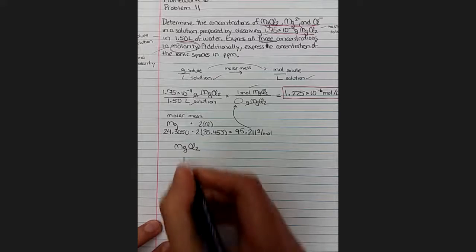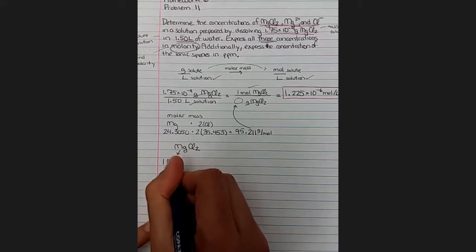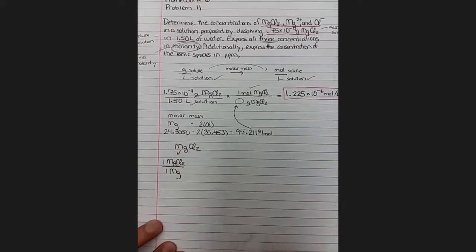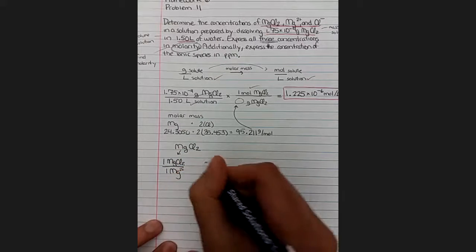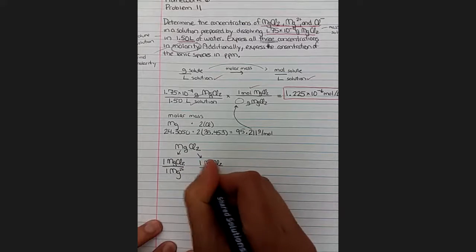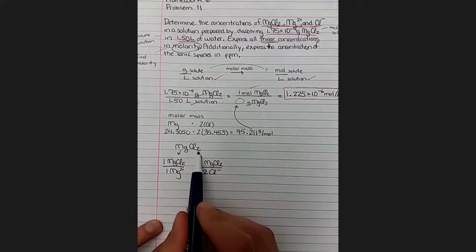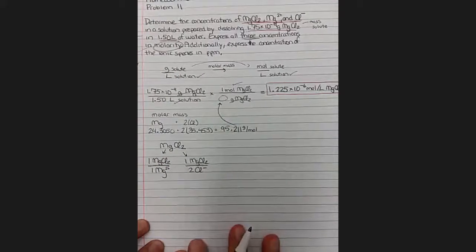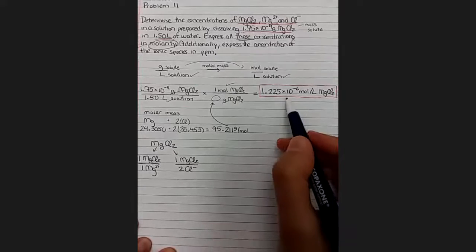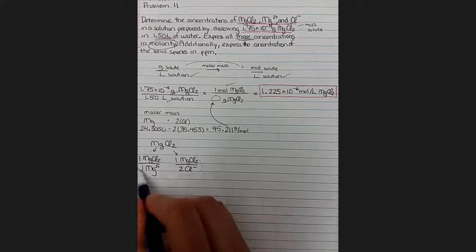So in magnesium chloride, we know that for every 1 magnesium chloride, there is 1 magnesium 2 plus. And we know that for every 1 magnesium chloride, there are 2 chloride minuses, because that's what those subscripts mean in the compound. So when we need to find the concentration of each of the ions, we can simply take the concentration we have and multiply it by these conversion factors.